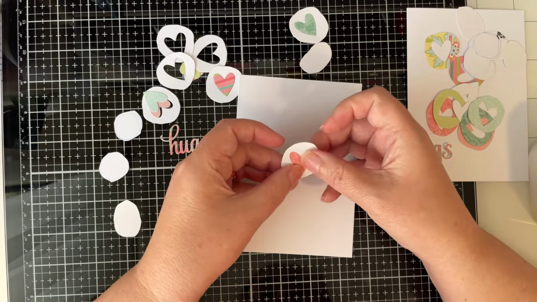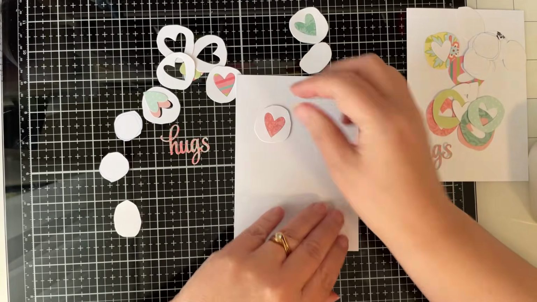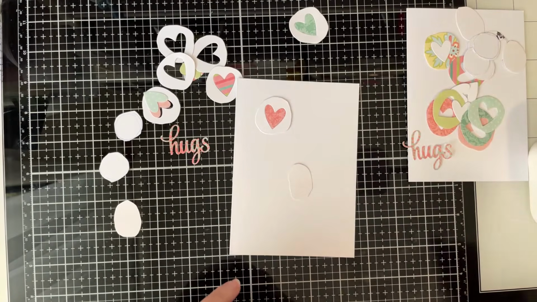I figure the easiest way to put these together so that I've got that on the back is just stick the heart down and then stick the other one on top. So let's go through and do that.